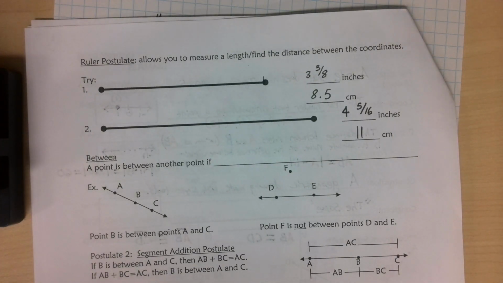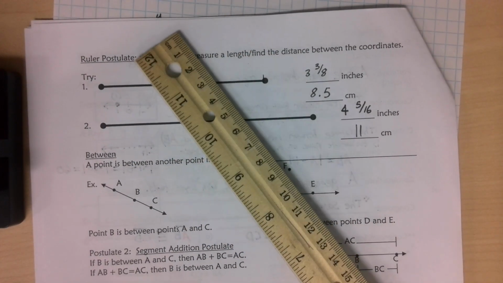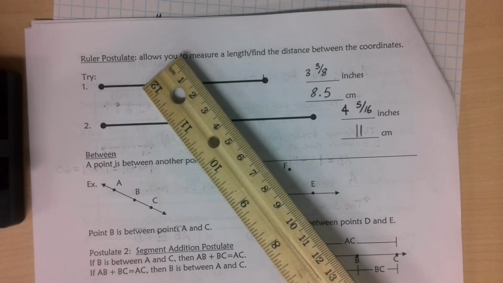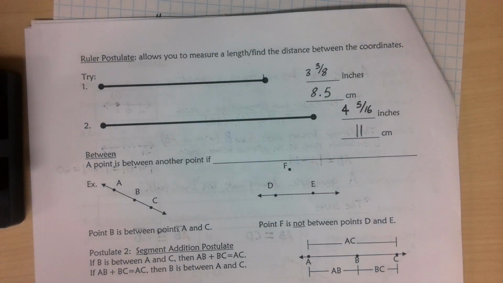Here's what I got for my measurements. Check to see if yours were close. Again, I'm not the absolute authority on measurement. This ruler is an old wooden ruler that I've had for a very long time, and it could very easily have warped or shifted as time went on. So it's okay if you're slightly different than mine. It doesn't mean that you're wrong, doesn't mean that I'm wrong.